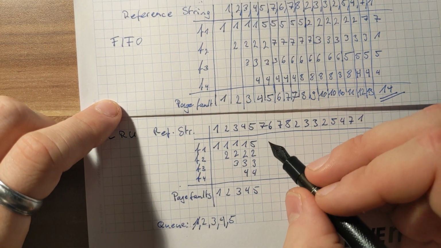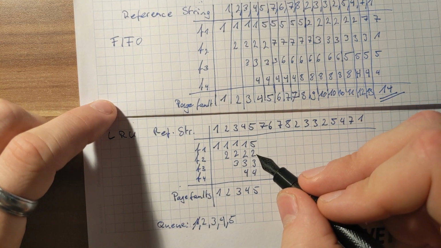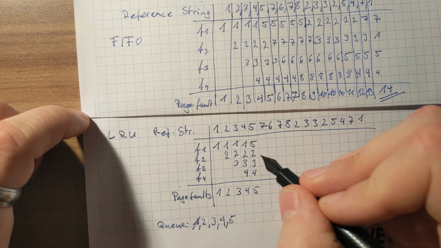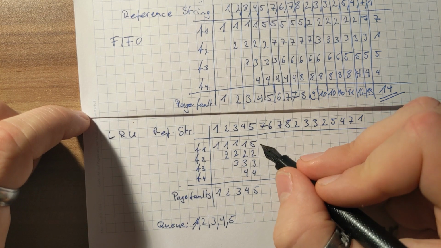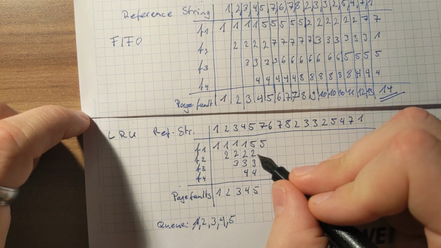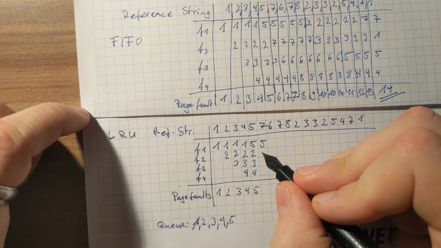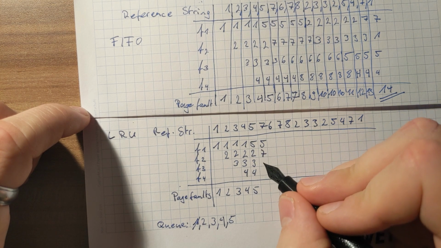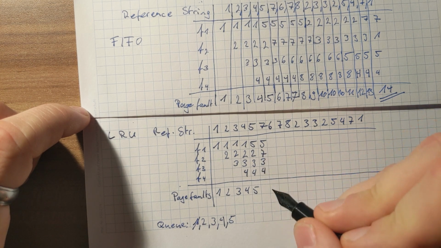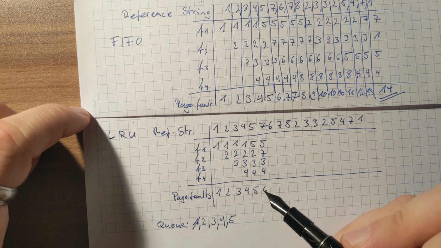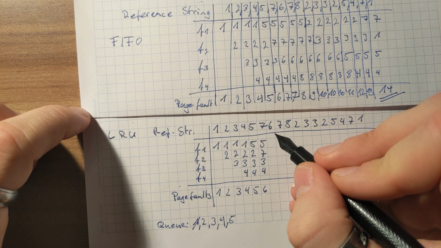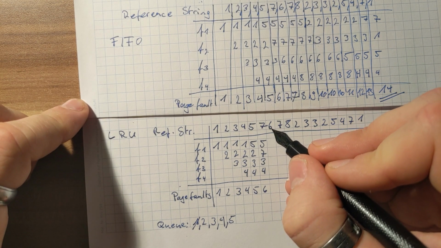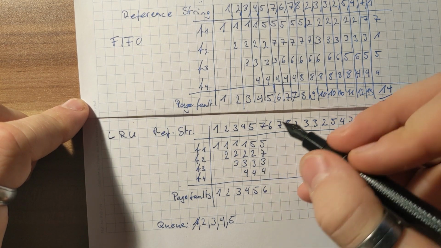So now we load 7, and again, the one that we loaded second is also the one that we haven't used for the second longest time after 1, which we already replaced. So now we are going to replace this one with the 7, and the rest stays the same. So up until here, there's no difference. It's exactly the same.